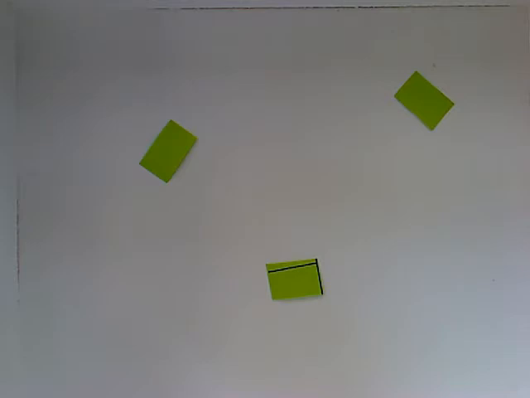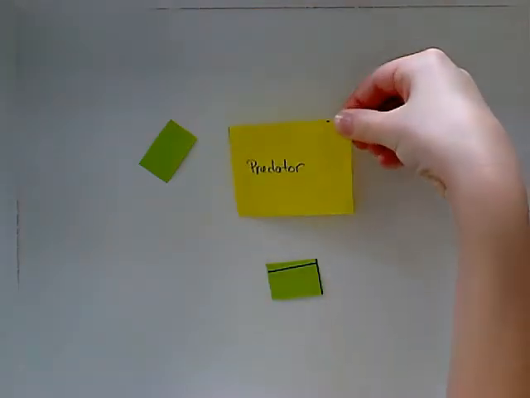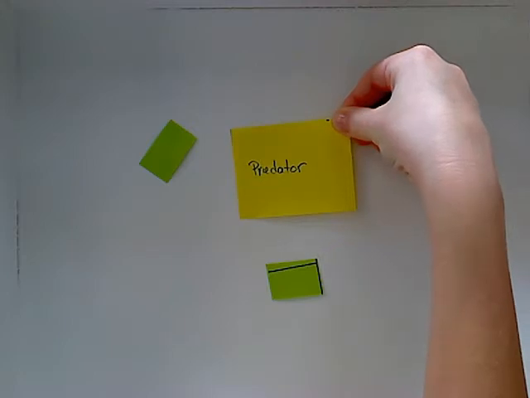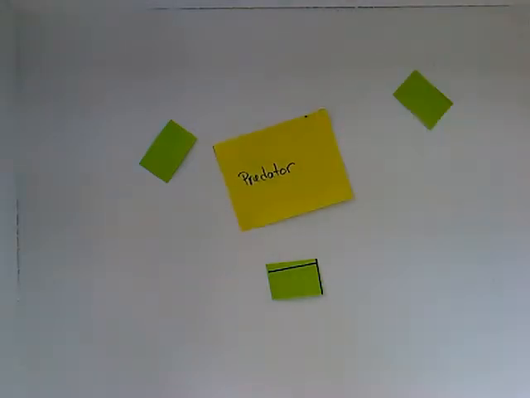The table in front of you is a representation of a habitat where the snowshoe hares and the lynxes are going to live. Those three green squares represent the snowshoe hares, and the yellow squares will represent the lynx, the predators. The hares are the green and the predators are the yellow, the lynx. And the lynxes will eat the hares.